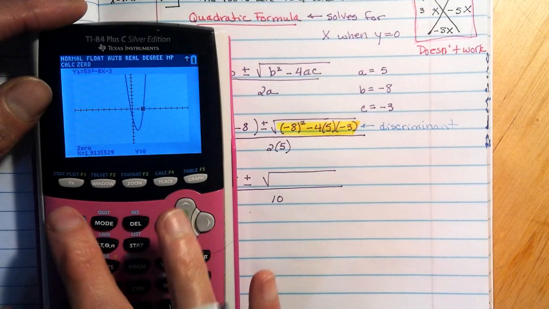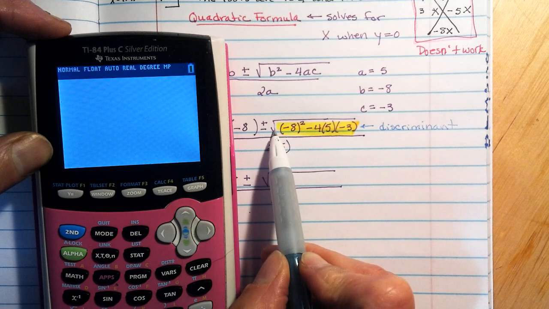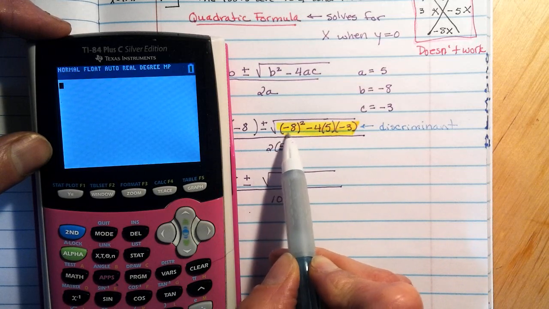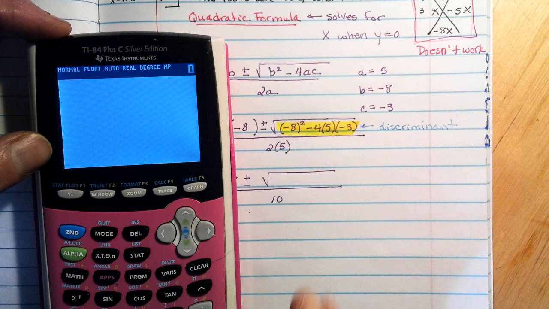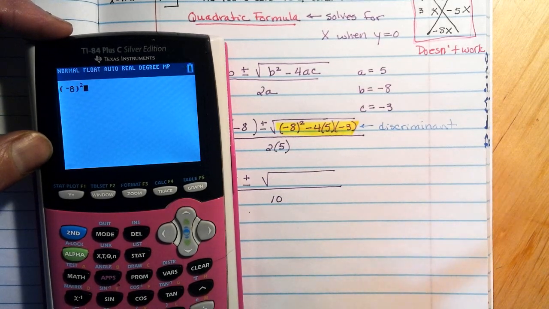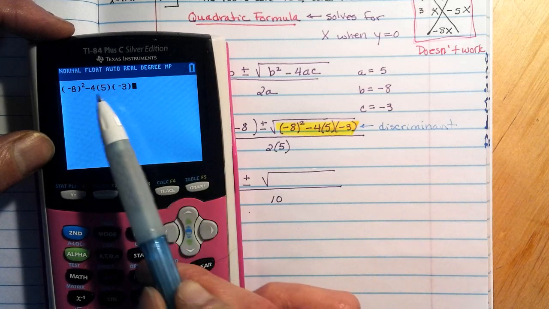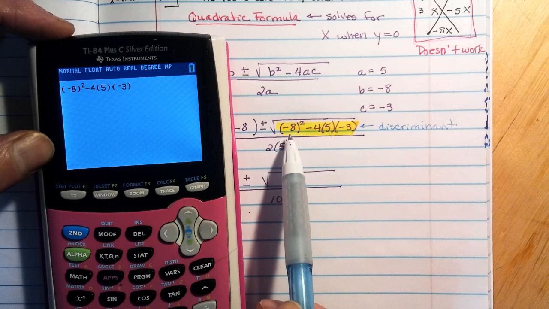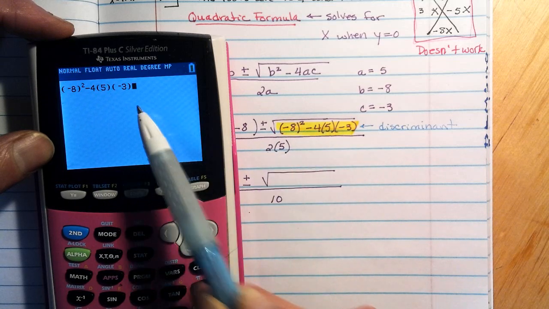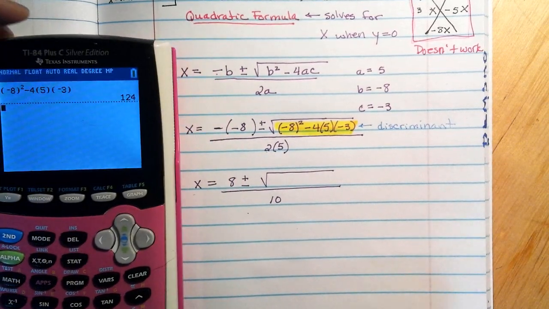So we're going to turn on our calculator and go to the regular screen. Now notice what I'm going to do. I'm ignoring the square root, only doing what's under the square root. I put parentheses, negative 8 squared minus 4 times 5, and notice I'm using my parentheses as multiplication, times negative 3. So my calculator looks exactly like what has been highlighted. That's the discriminant. So what do I get? I get 124.